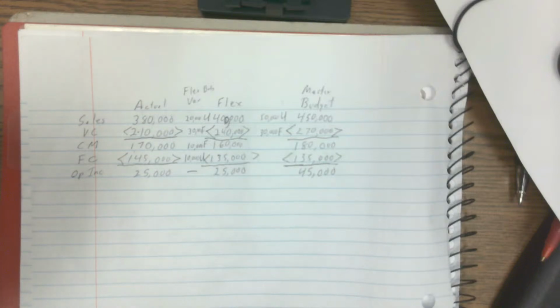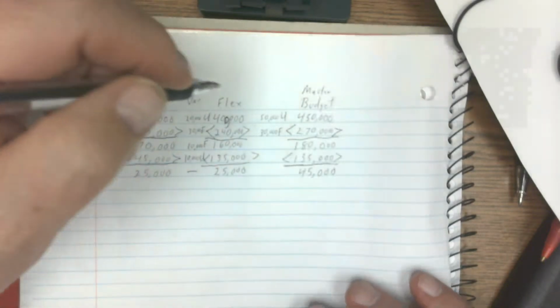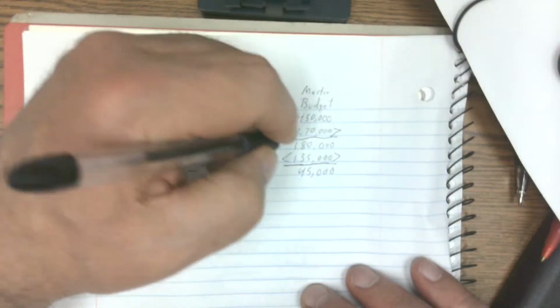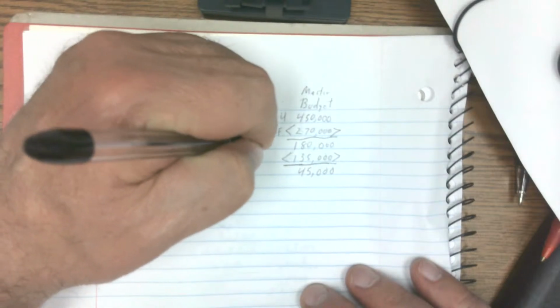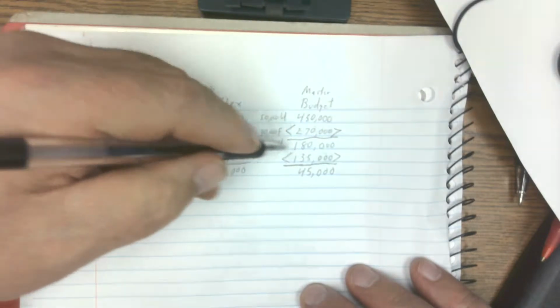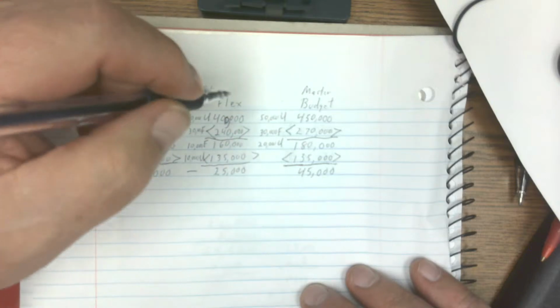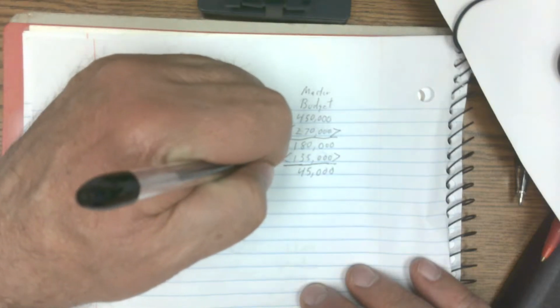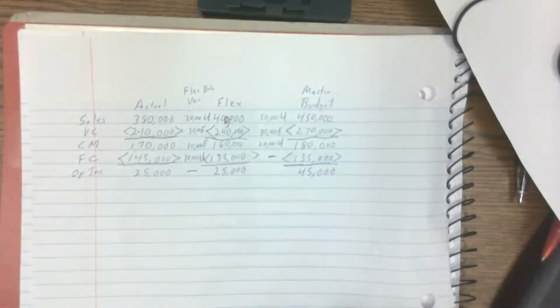Here we have 160 versus 180, so we're 20,000 unfavorable, right? Because we're 20,000 less than the budget. The fixed costs between the flexible budget and the master budget will always be not applicable or zero because the fixed costs are fixed and they should be what they should be.